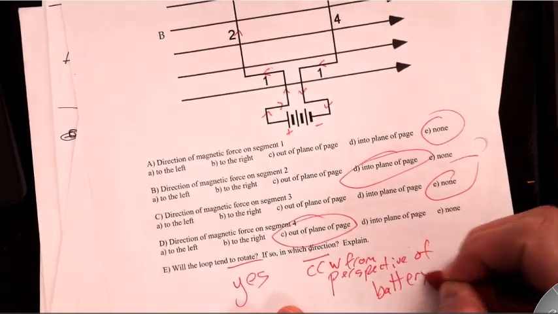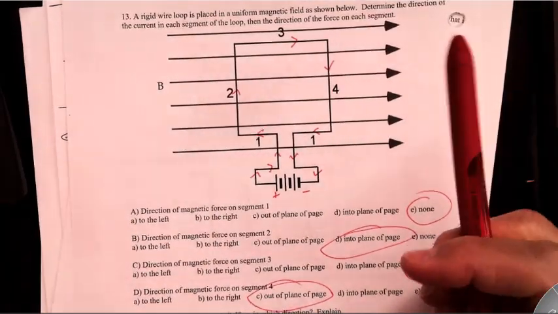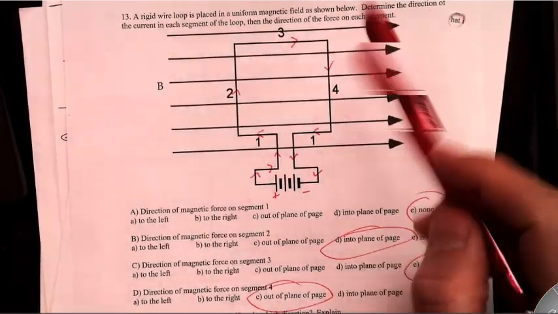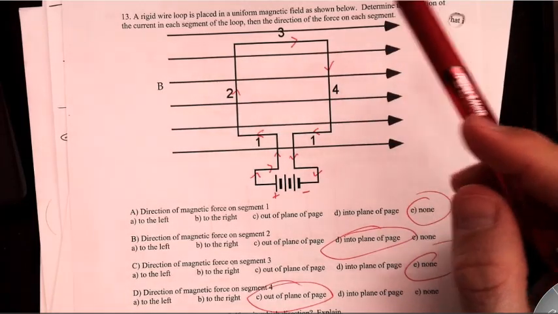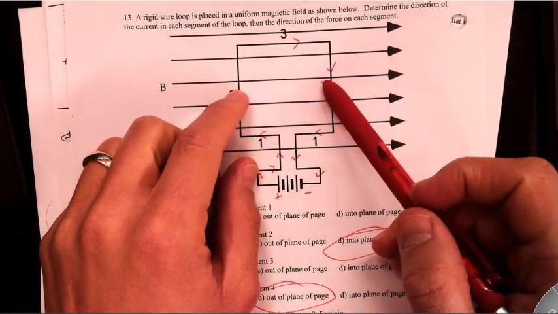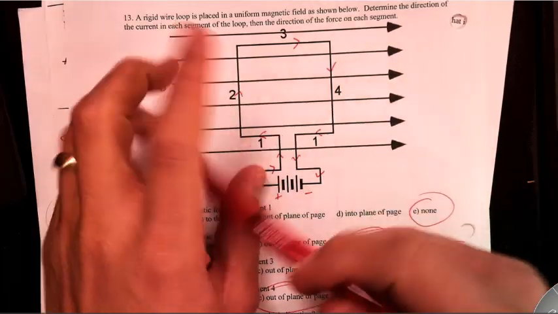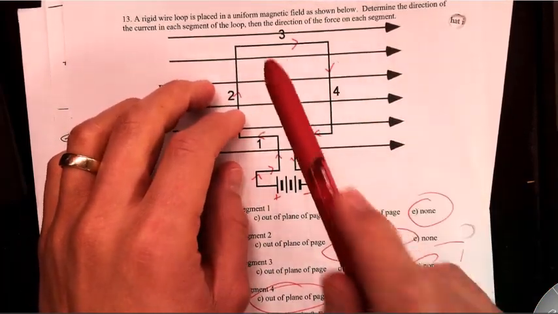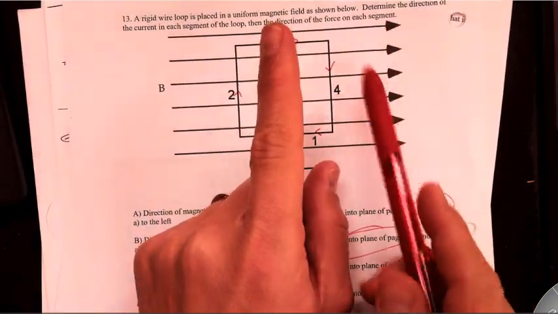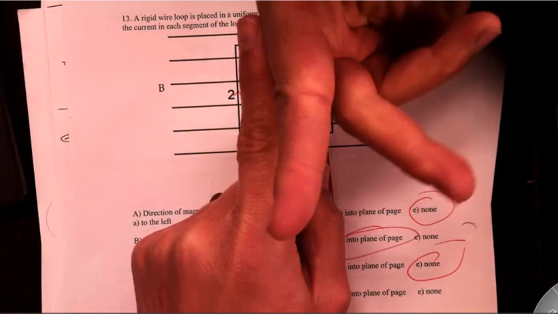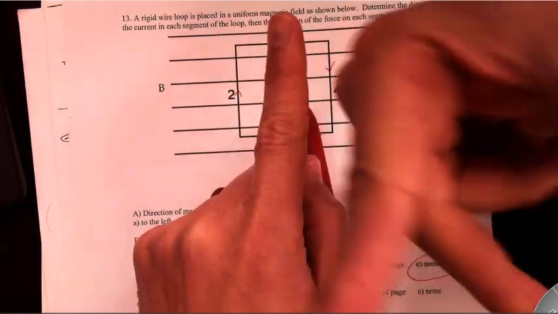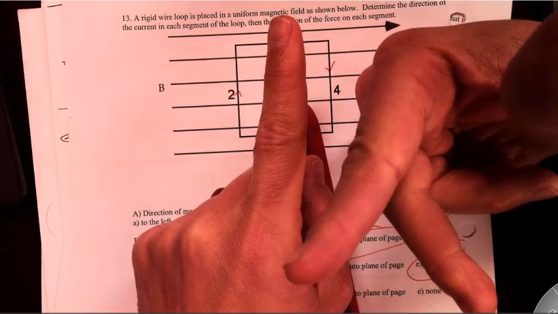Now, it won't make a full turn, and you can kind of think about why that is. It won't spin constantly because when 4 reaches this point at its highest point, the current's still this way, the magnetic field is this way, it feels a force upwards.